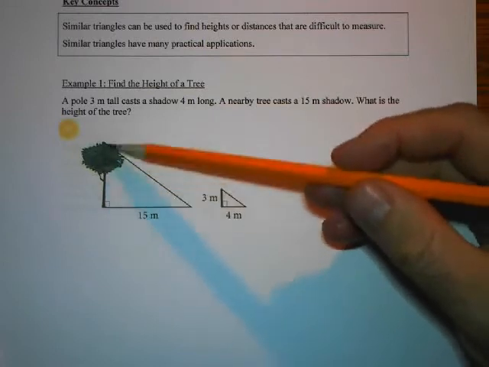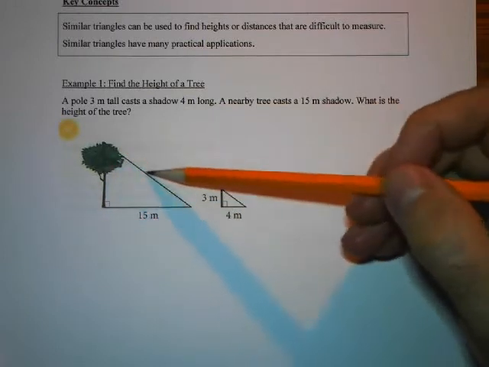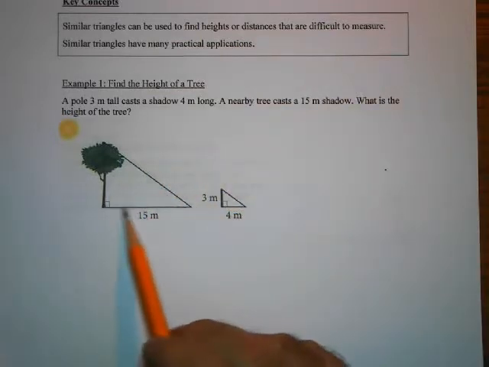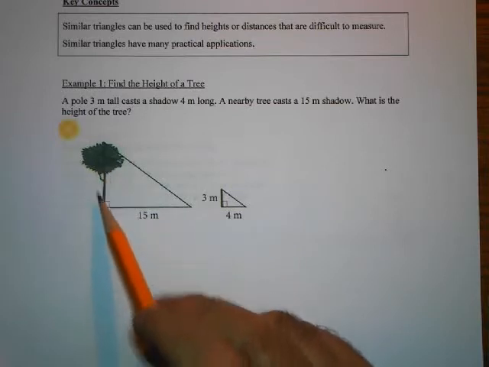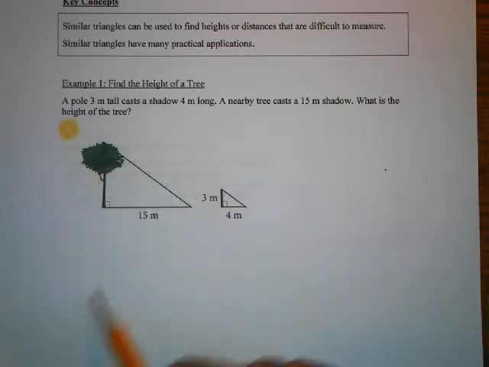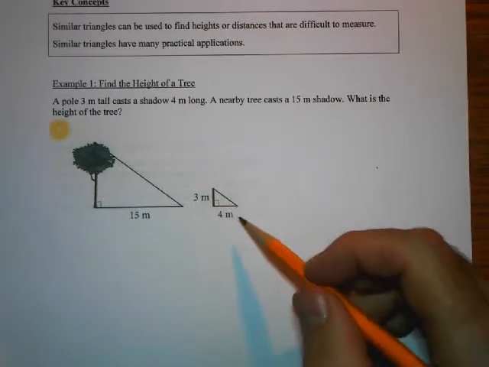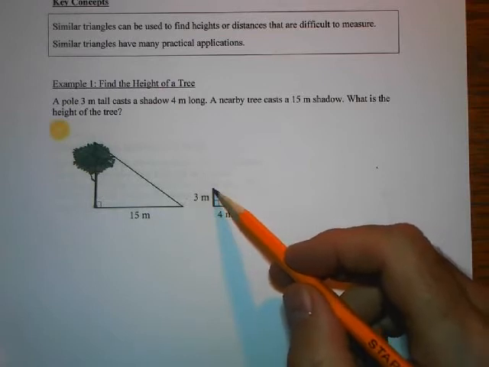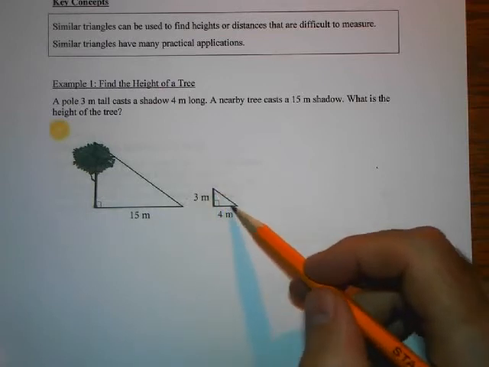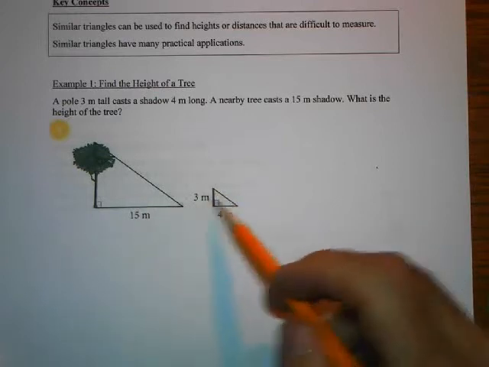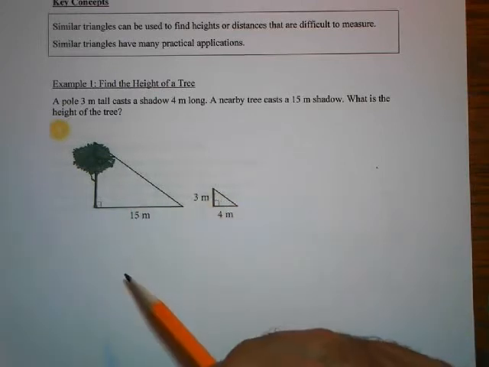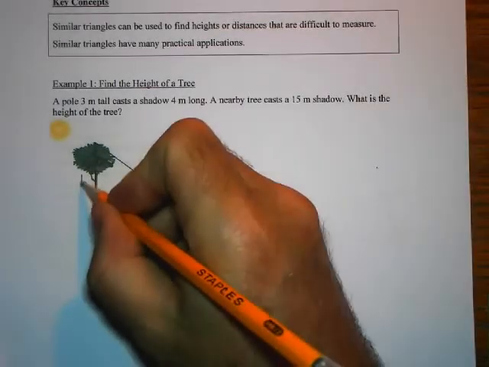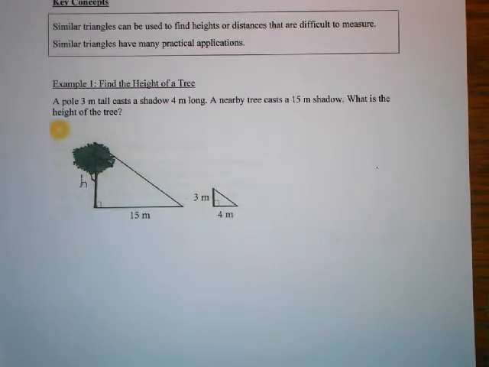So you have something that's really tall, like the tree, and it casts a shadow down here. The shadow from the tree is 15 meters long. You don't know how high it is, but you do know the length of the shadow. Then you do something smaller, like for example, maybe you have a 3 meter pole, and you stick it straight out of the ground, and it casts a 4 meter shadow. So we're going to first of all prove that these are similar triangles, and then we're going to use its properties to find what we're looking for, which is the height. I'm going to call that h for height.